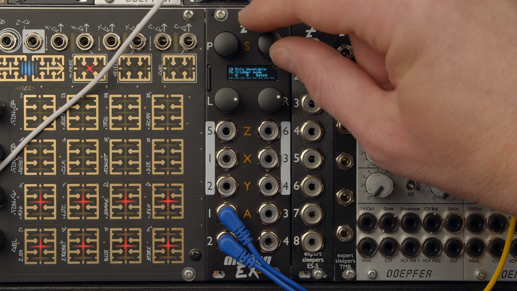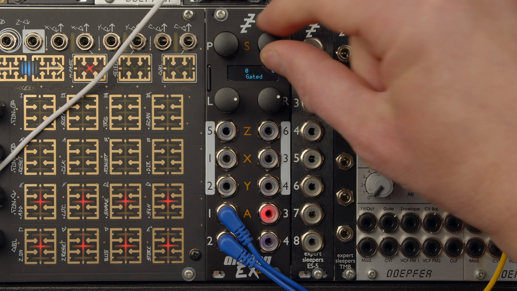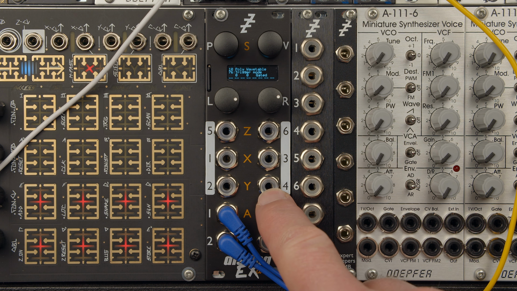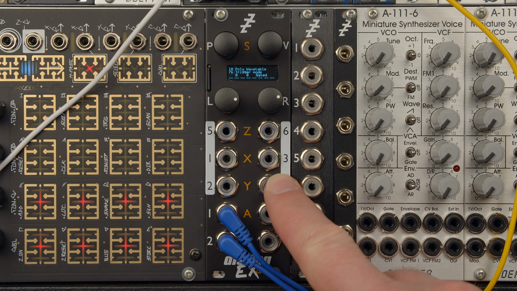The second trigger mode we've got here is triggered. Now this is pretty much the same as gated, except it doesn't use the gate off, it only looks for the gate on. So you can send a very short trigger pulse in here, or if you're using MIDI or I2C, you can send the note off as soon as you've sent the note on, and not have to worry about waiting for a while and sending the note off again.